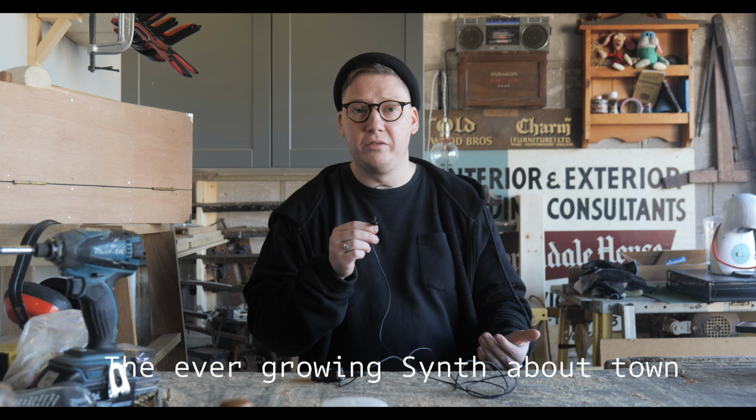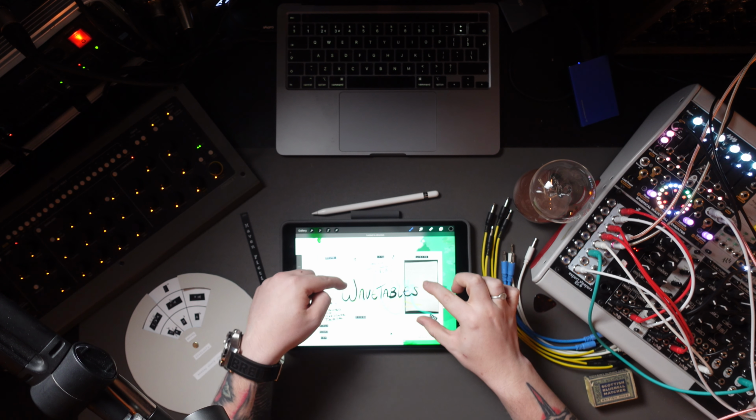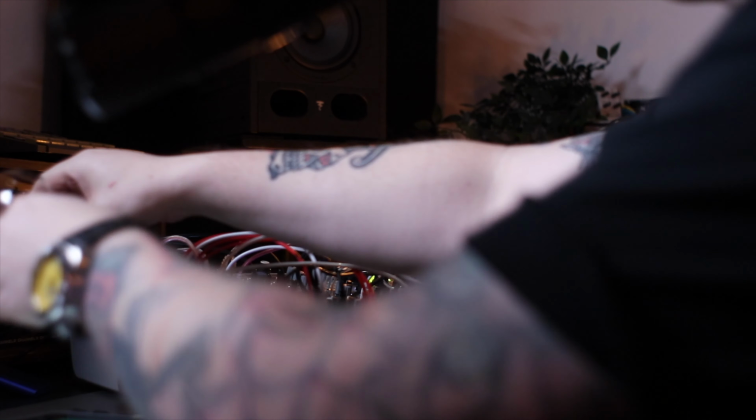Wavetables, the ever-growing synth about town. Popular, but are they practical? I'm going to make a song using some of the basic techniques with them, but if they're going to go in the old metaphorical musician's toolbox, then they have to be quick. So I've got half a plan and half an hour, starting now.